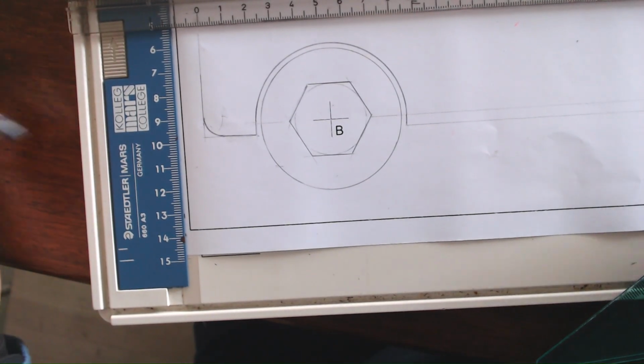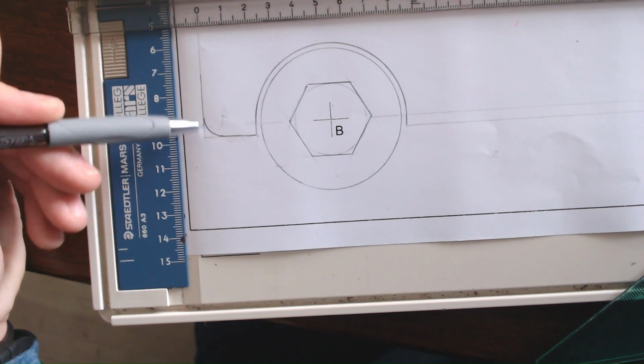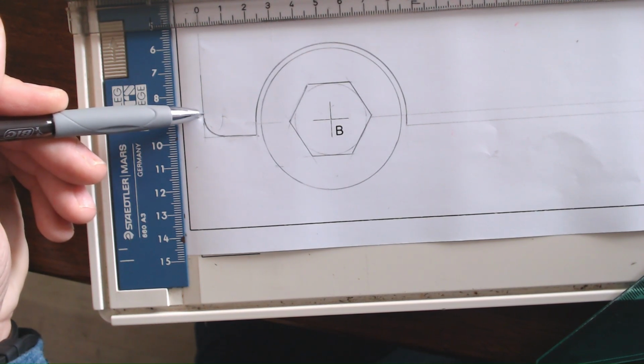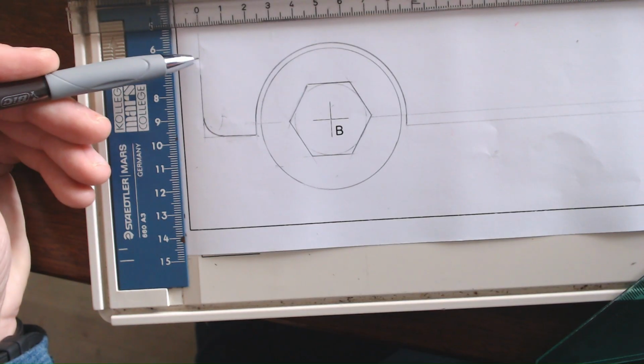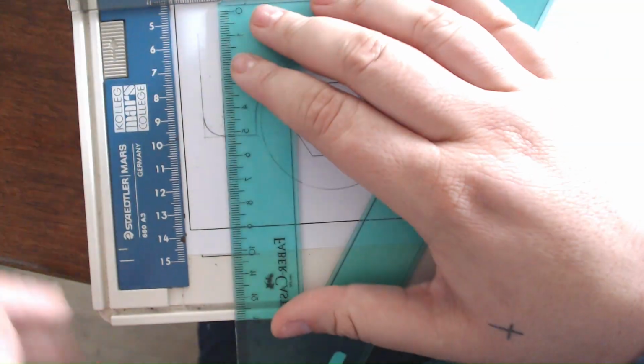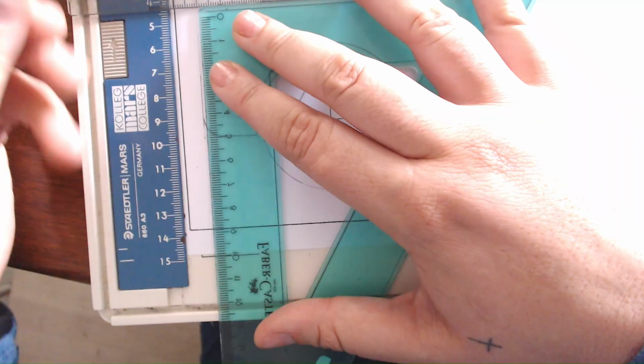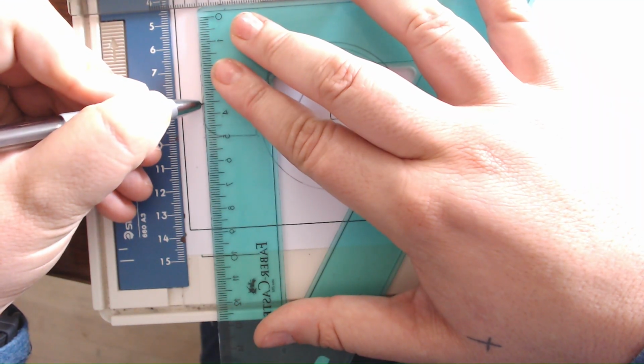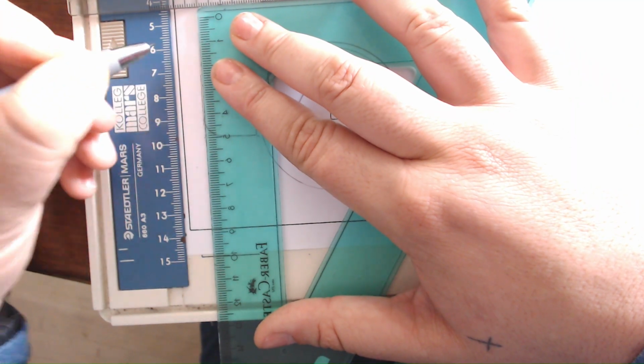Okay. Now it is from this corner, 14 millimeters up. Then there's a light that's 5 millimeters. Then 12. Then 6. So let's quickly measure. 14 up. Okay.